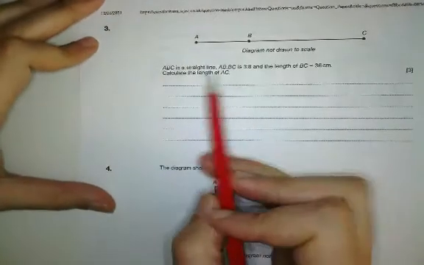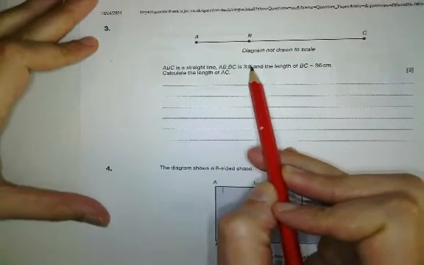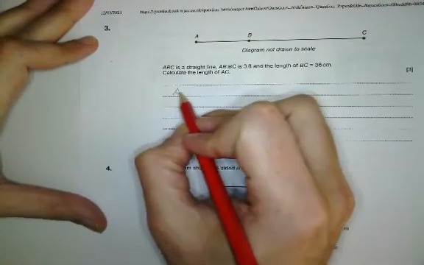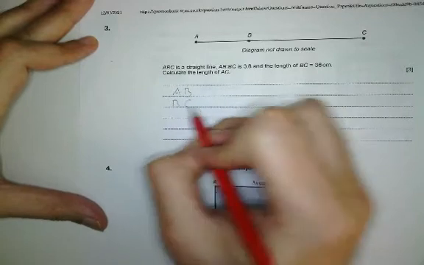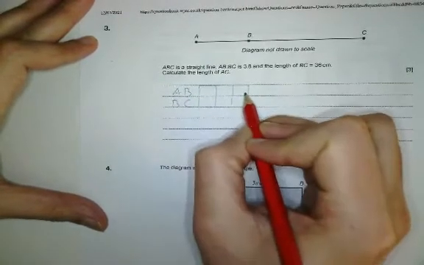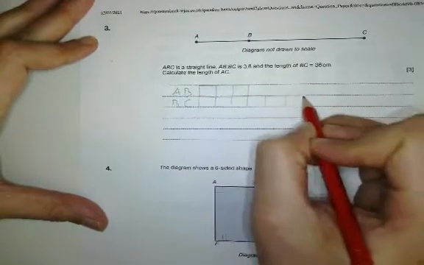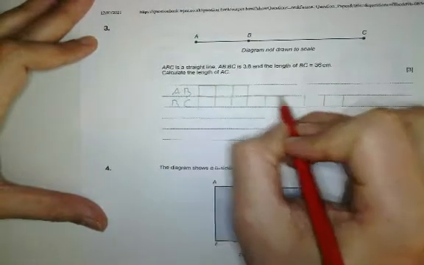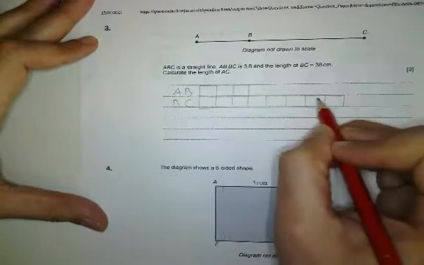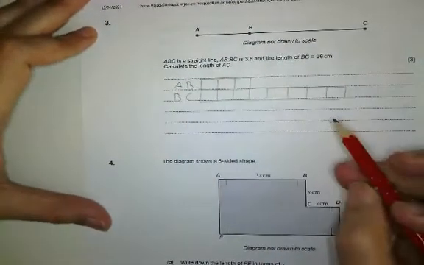Right, question 3, a little bit of ratio. A to B to C is a straight line. A to B to C in ratio is 3 to 8. So straight away there, I'm going to write that down in terms of blocks. So there's 3 blocks for A to B, and 1, 2, 3, 4, 5, 6, 7, 8 for B to C.